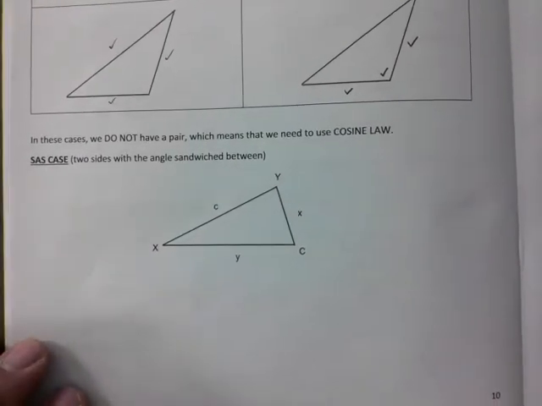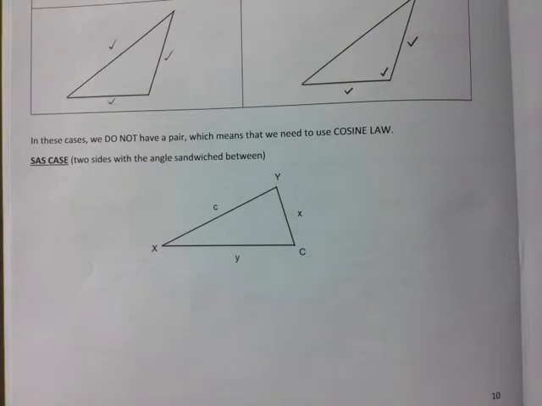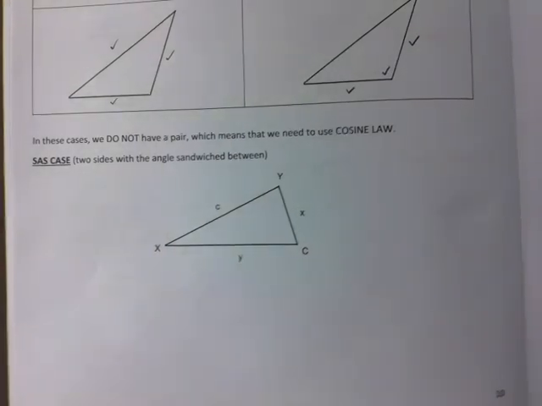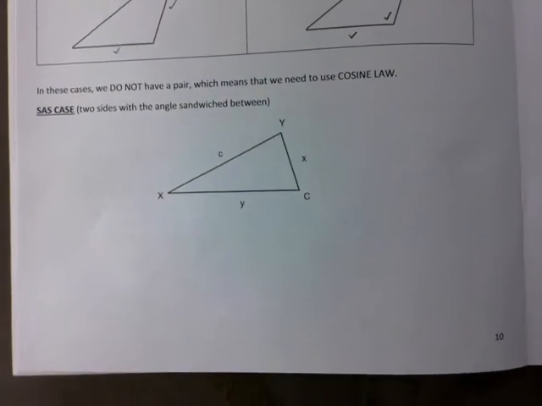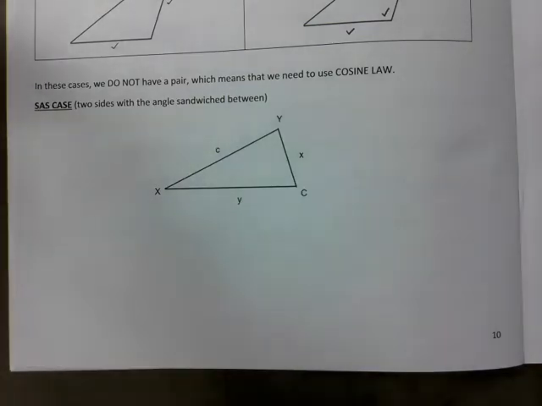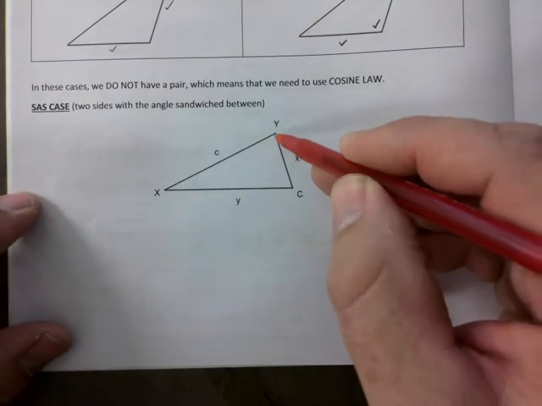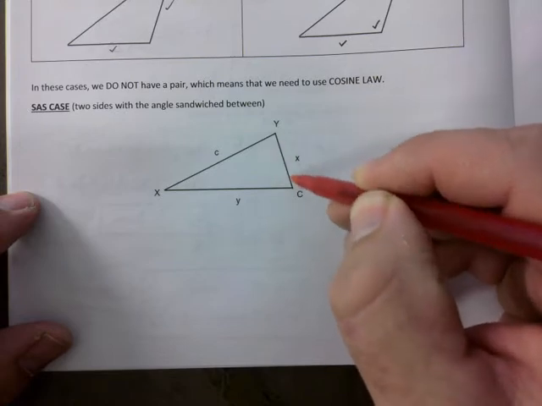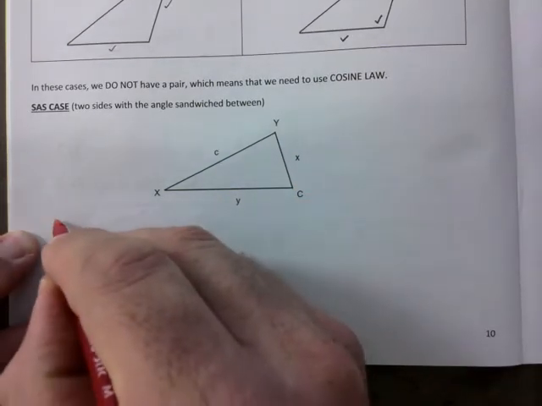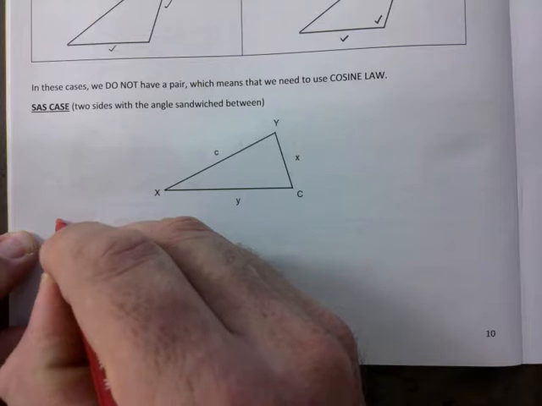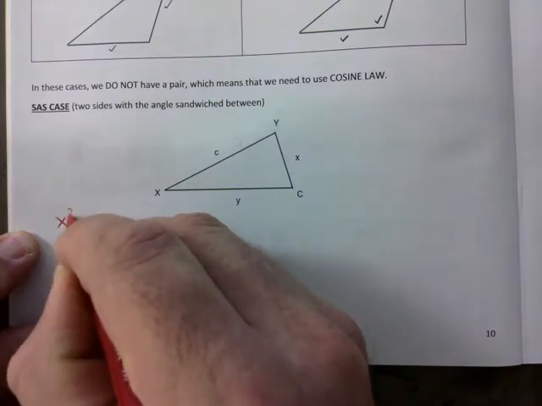SAS, two sides, the angle is sandwiched between. So I'm going to give you three variations of the formula. And I wonder if I should maybe not do that. I often wonder, is that going to confuse you? But let's do the first one at least. So let's say you want to know this side right here. You would start like this. X squared, that's when I use my color.